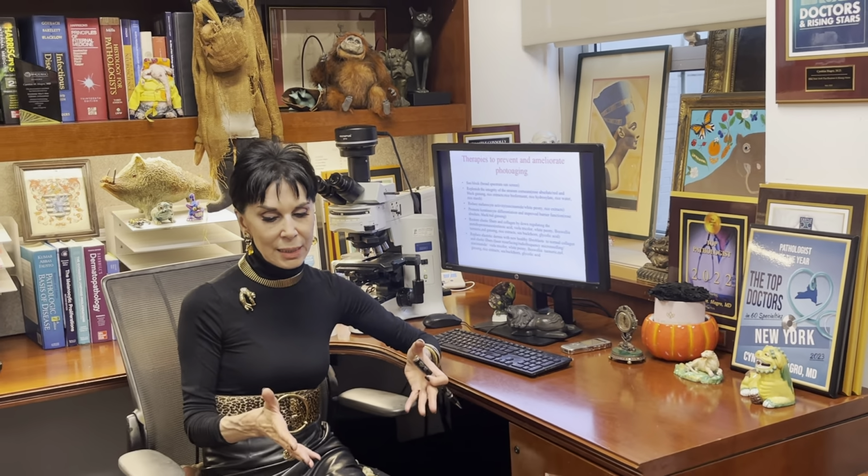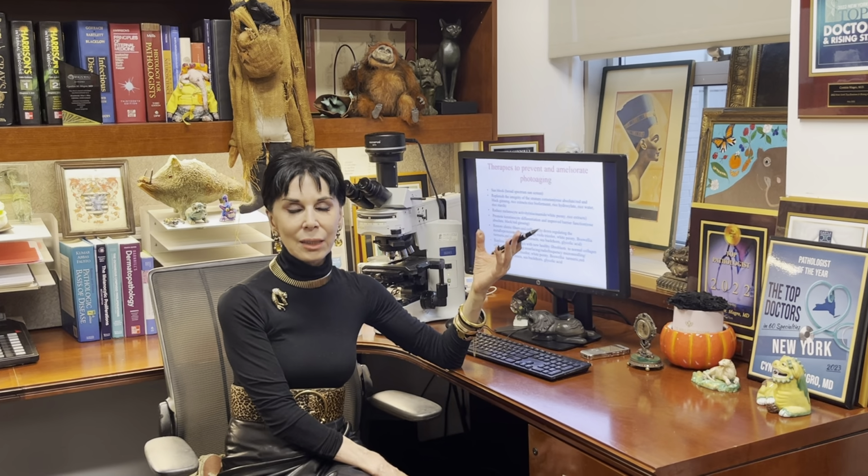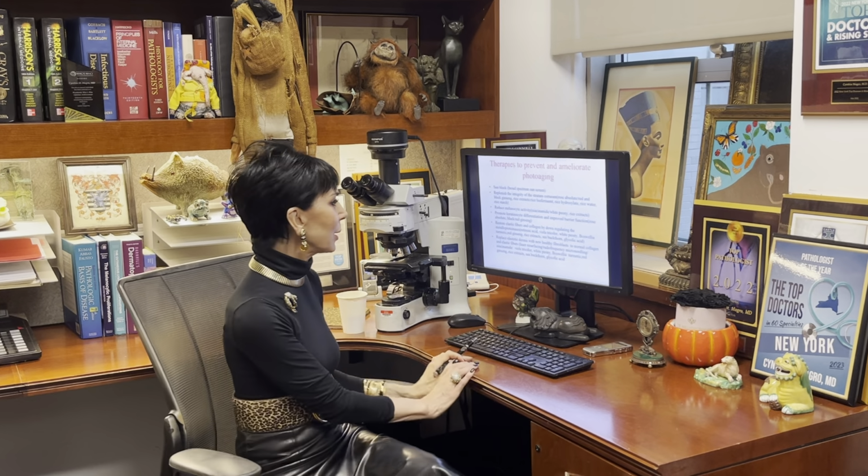What are the therapies that might ameliorate photoaging, basically? Well, obviously, what we have learned is that aged-looking skin would not happen if there was no light exposure, ultraviolet light exposure. So very key in prevention is sunblock, to use a very effective sunblock, number one.